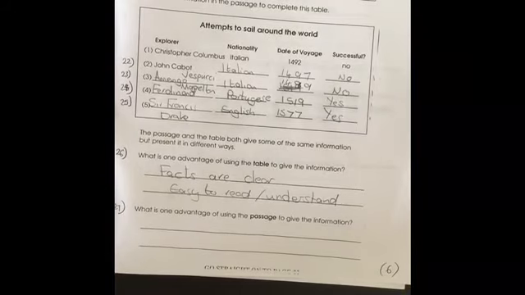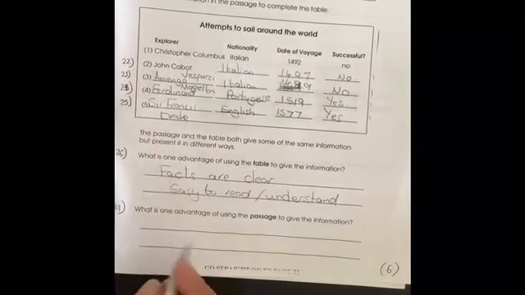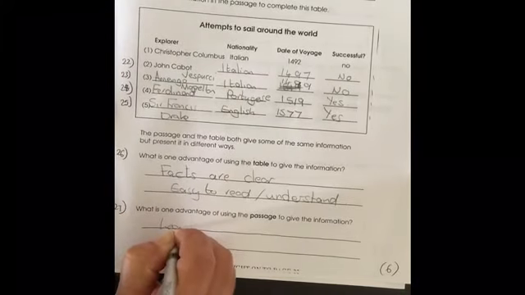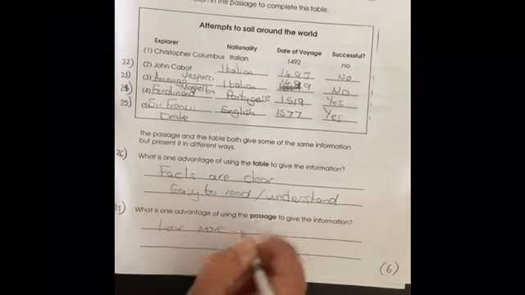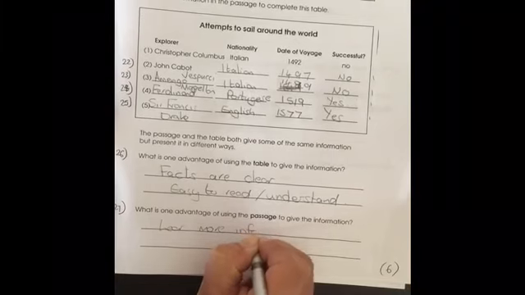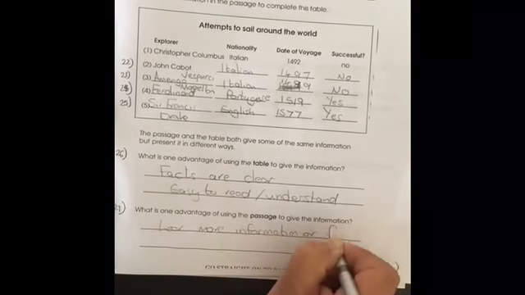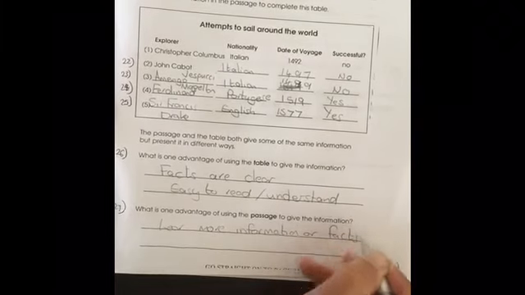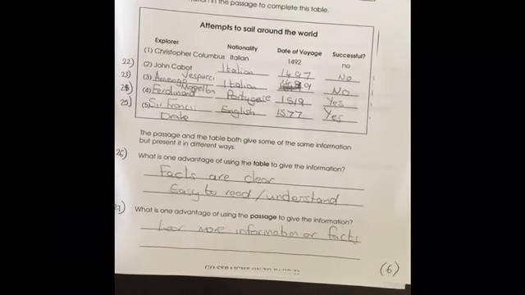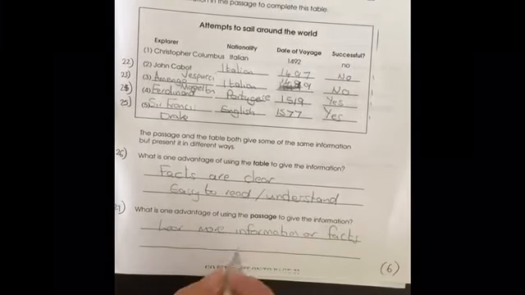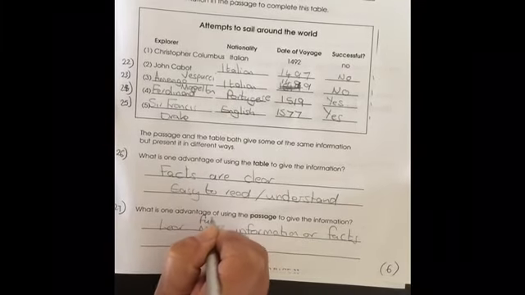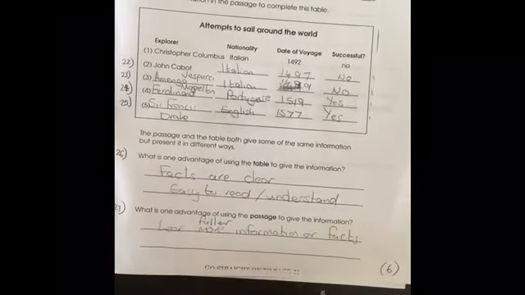And what's the advantage of using the passage? Well, if you read the passage as well, you learn more facts, more information. It tells you more about the people that sailed. Learn more, or you get fuller information.